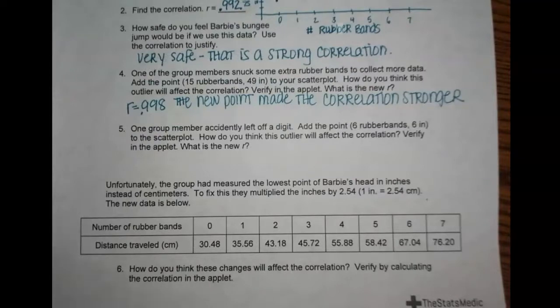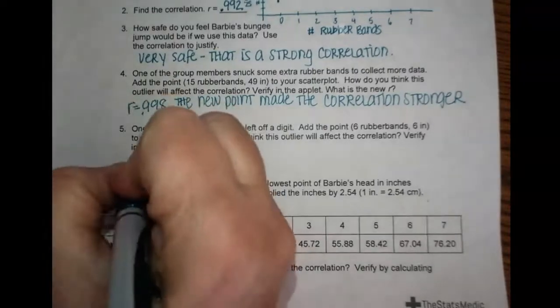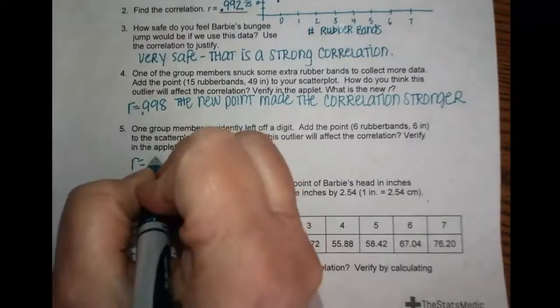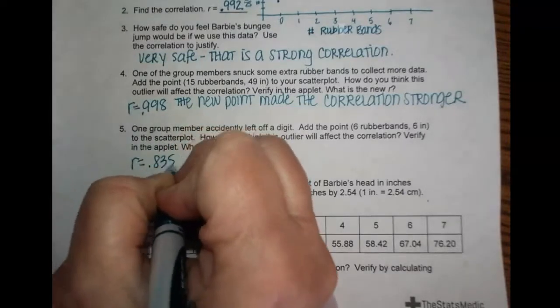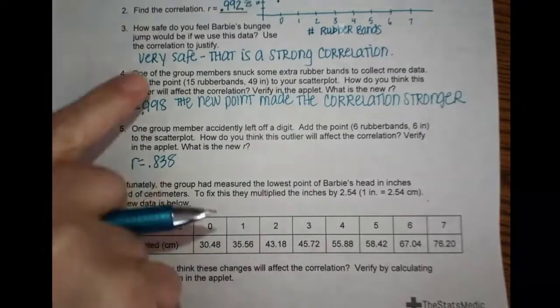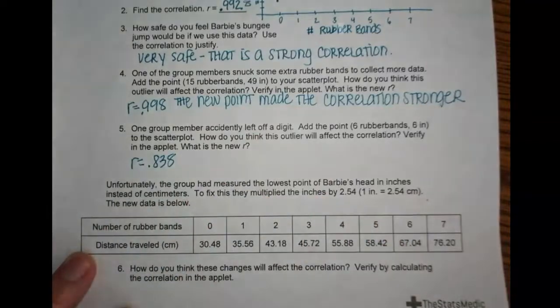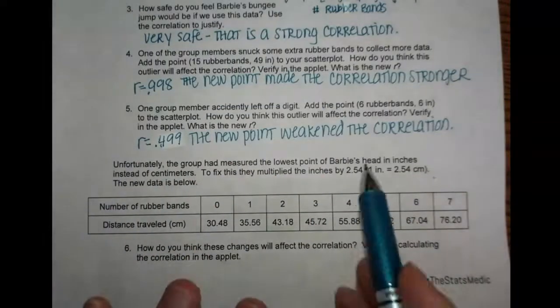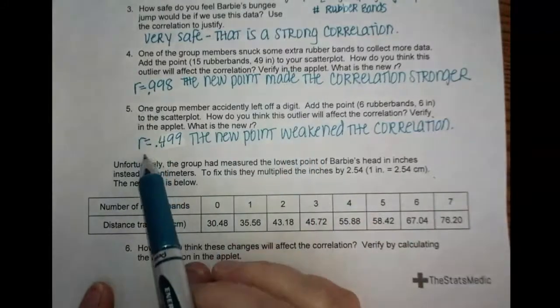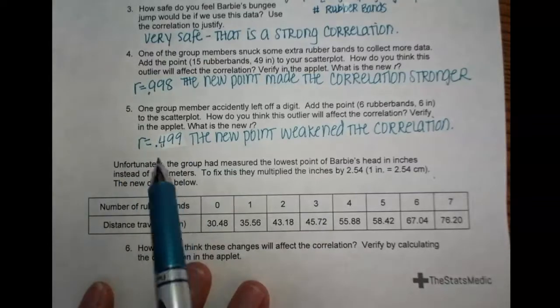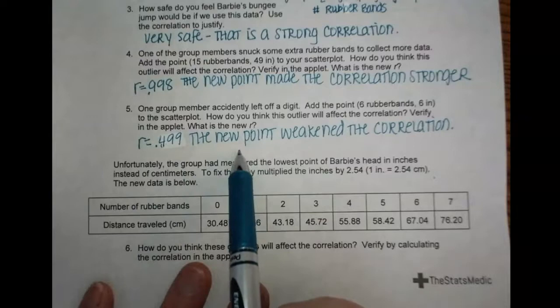Okay, now you should have deleted the 15 and 49 and added in 6 and 6 for this point. What happens to the correlation on this one is I got a correlation of 0.8377, so maybe 0.838. Well, this is less than 0.992. So the new point weakened the correlation. And if you ran it the way I told you to, I believe you would have probably gotten 0.499 for your correlation. So it weakened the correlation.